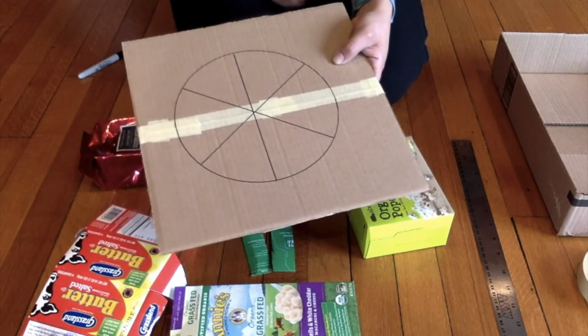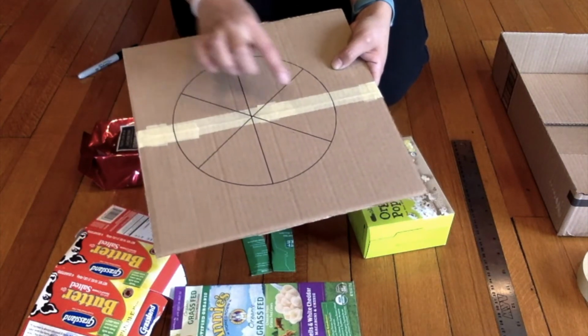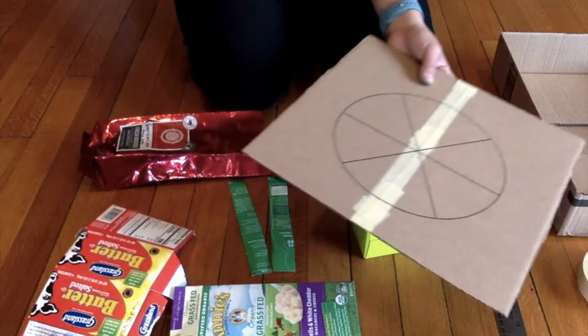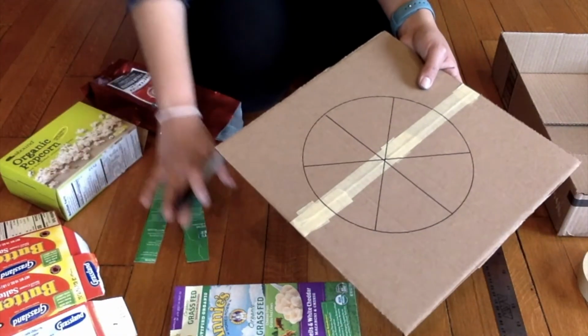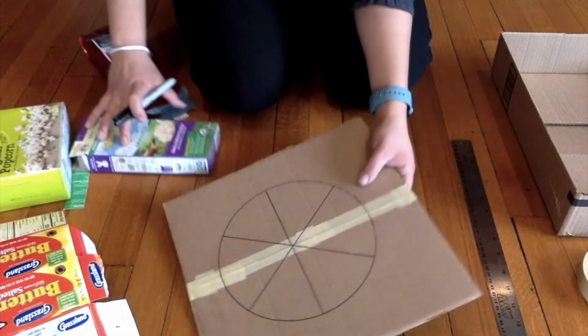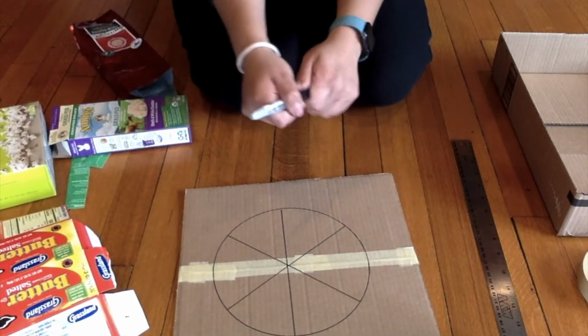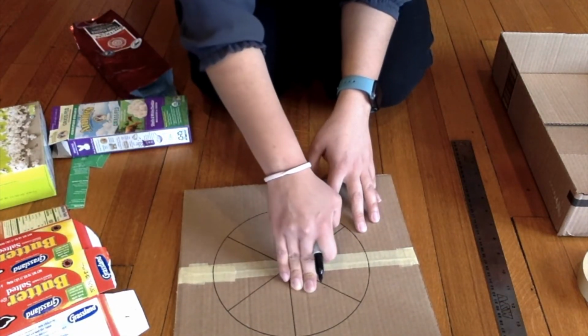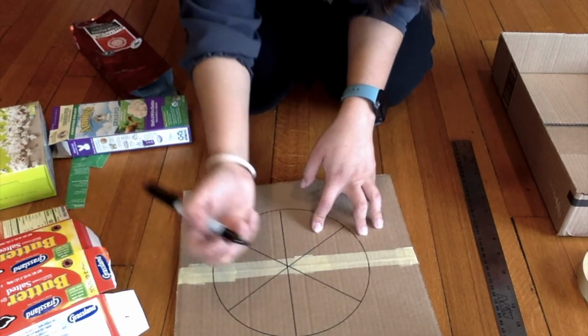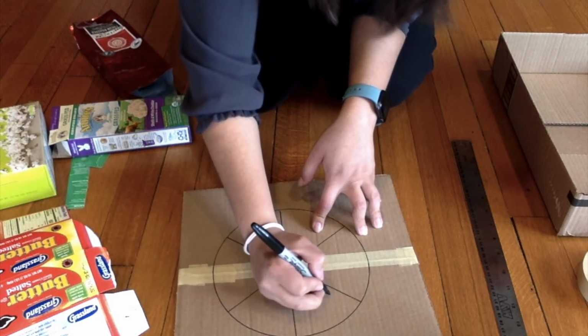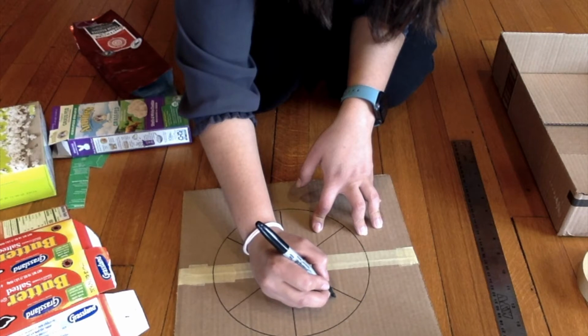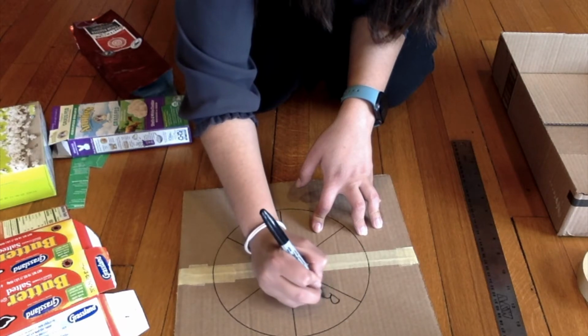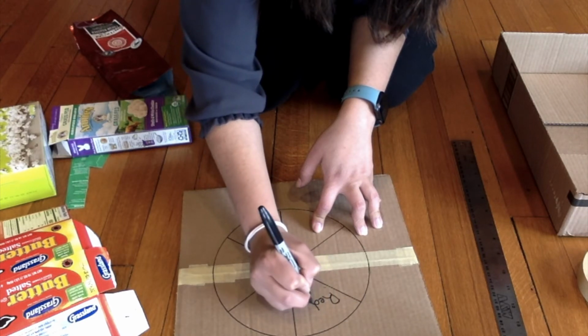What might help you is if you label your different sections. And so here's what I'm going to do so that I don't forget what colors I am looking for. I am going to take my Sharpie, and on one section I'm going to write my first primary color. And the first primary color, because it's my favorite color that comes to mind, is the color red. So I'm going to try my best and write red.